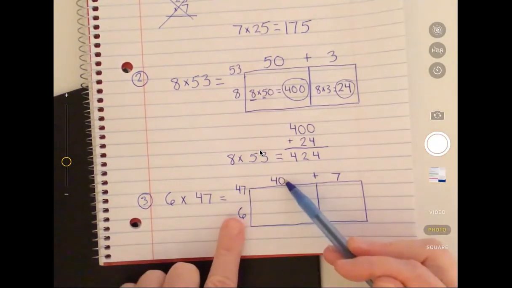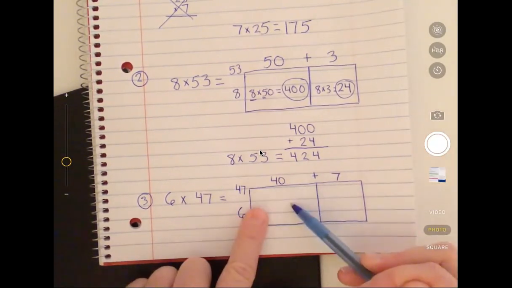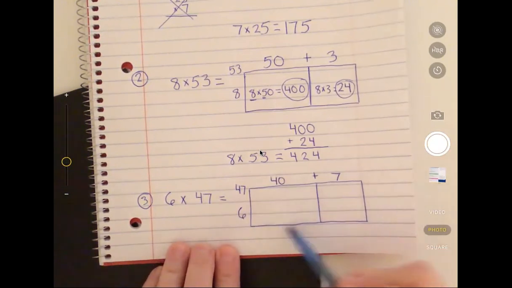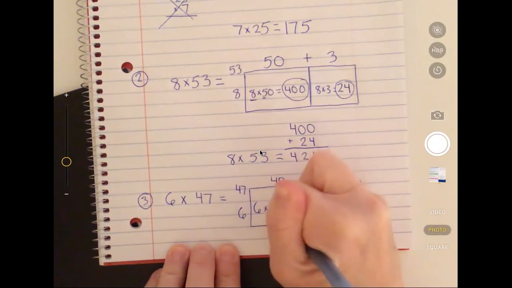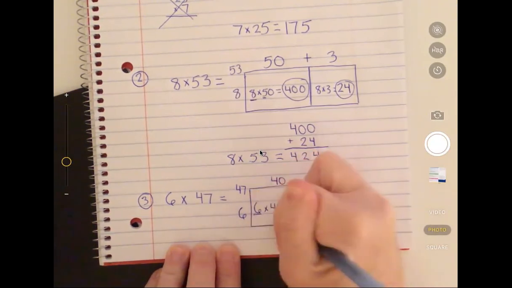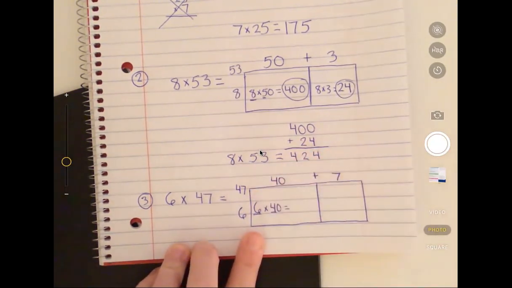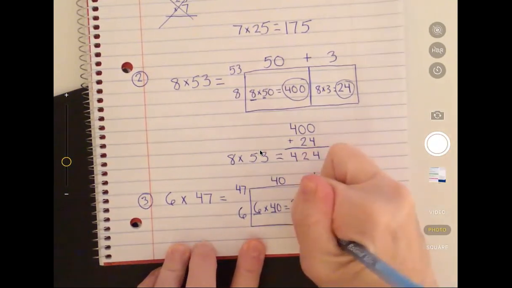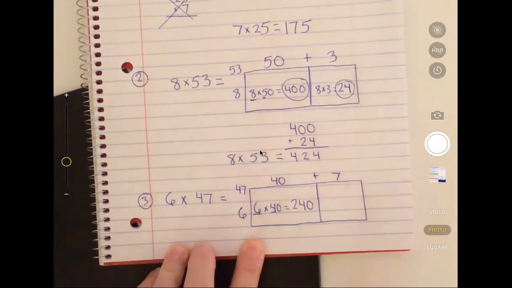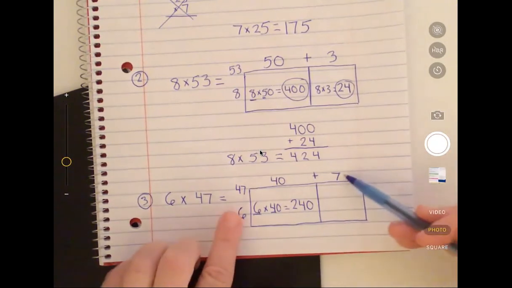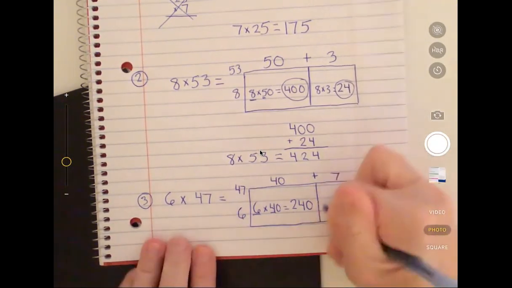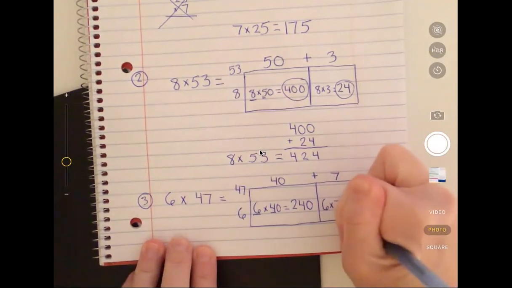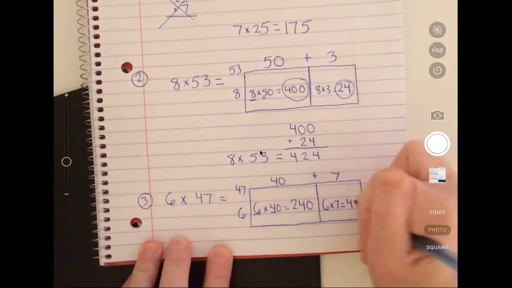Now I take my two numbers, multiply them together to find the area for this section. So I'm thinking 6 times 40. I know 6 times 4 is 24. Put on the 0. So 240. And now I have my second section. 6 times 7 will give me the area for this section. 6 times 7, I know that's 42.